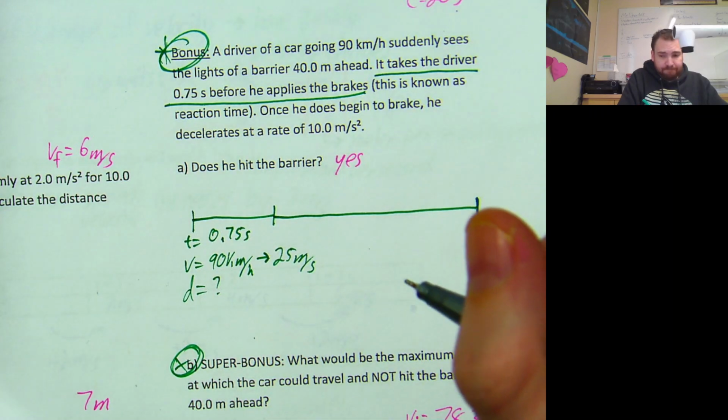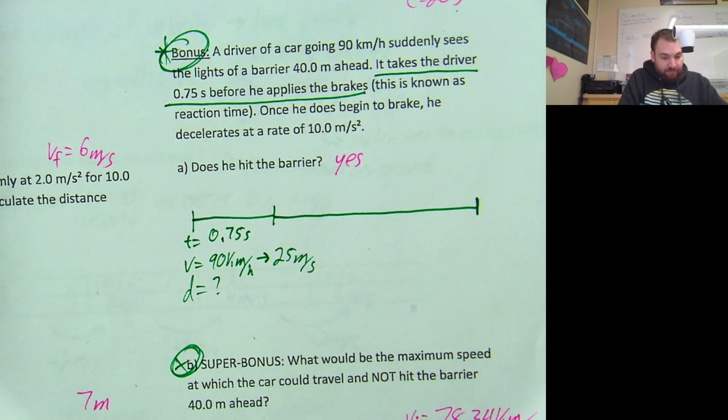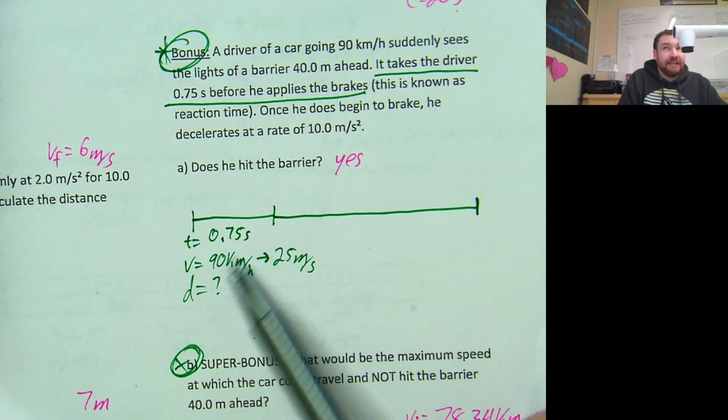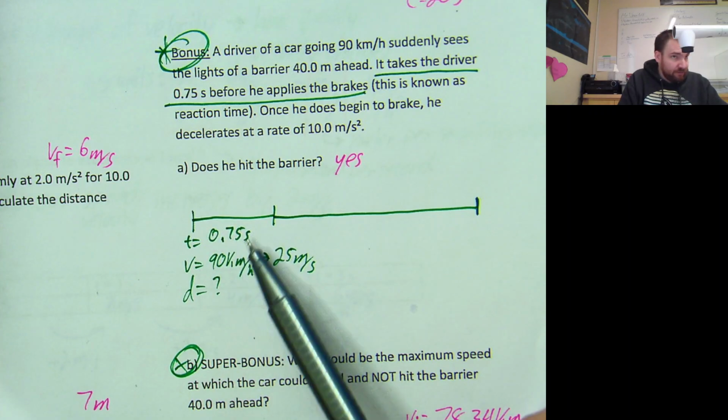How many? 40 meters. Nope, I hope not. Well, is he accelerating in this little chunk of space here? No. So which equation am I going to use for this time?